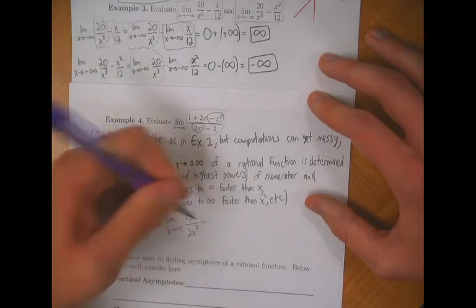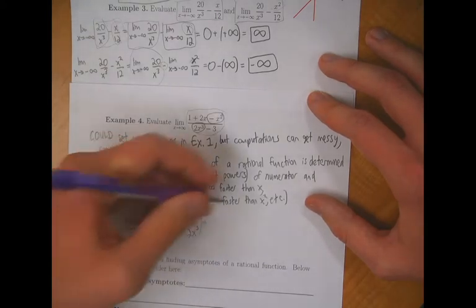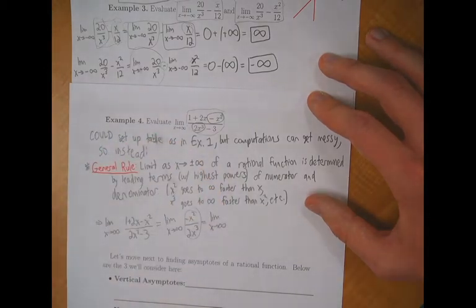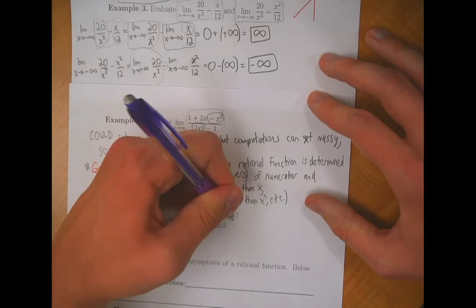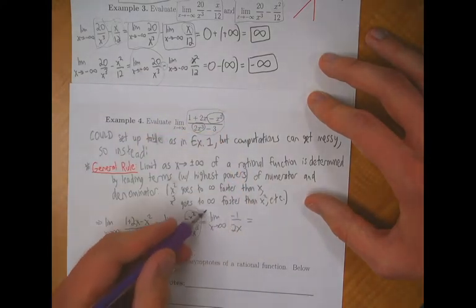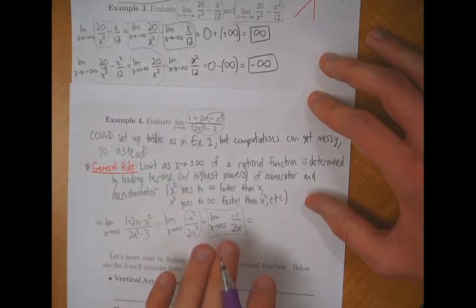So then, if we simplify this function down a bit, we have the limit as x goes to infinity of what? Negative 1 over 2x. Yep, negative 1 over 2x, right? So now ultimately the limit becomes just evaluating this.